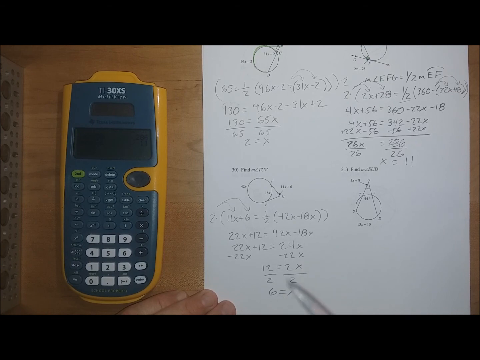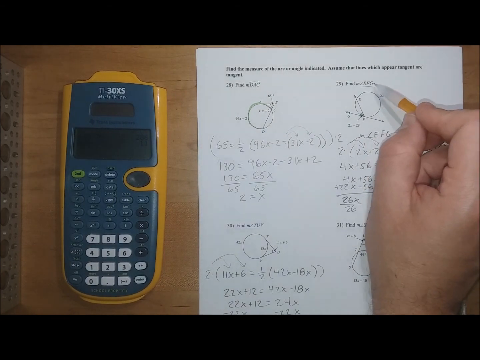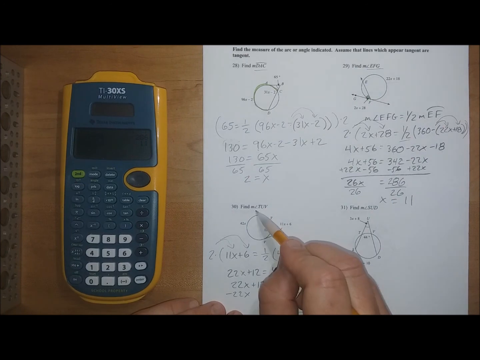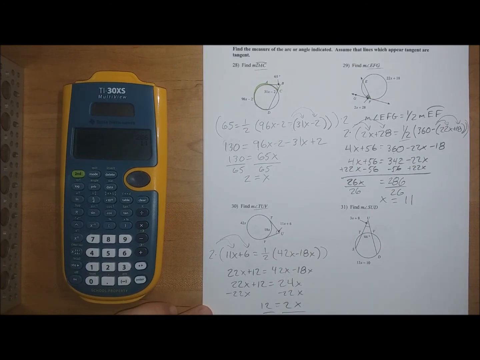Oh my goodness, look at this. Never trust your math teacher. I did not fully answer the last 3 problems. Let's go back and do it.